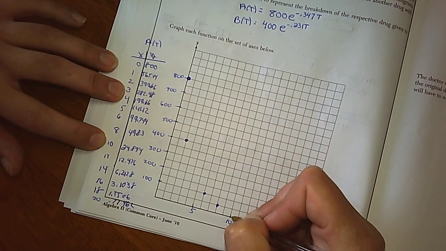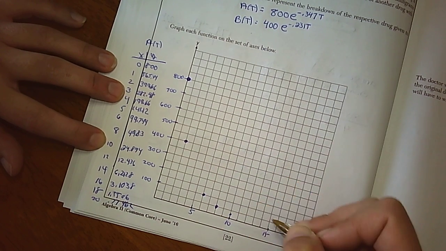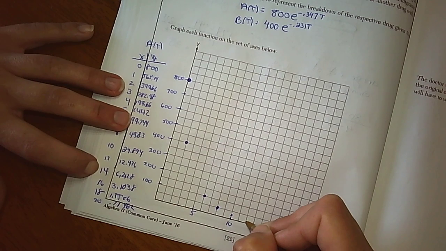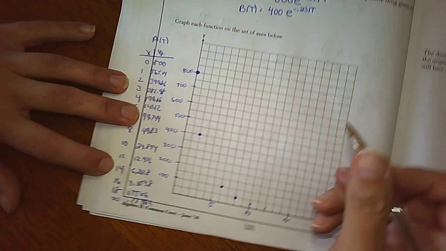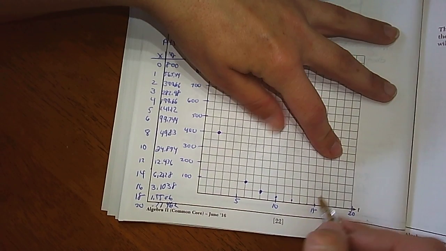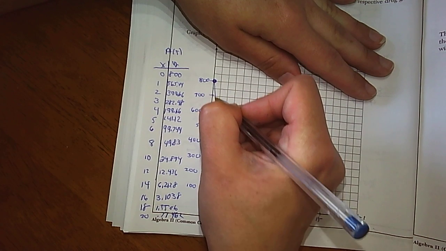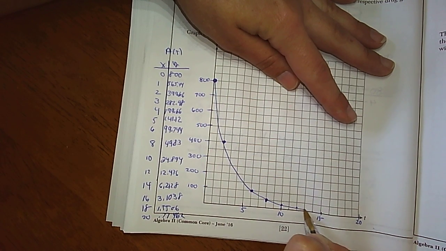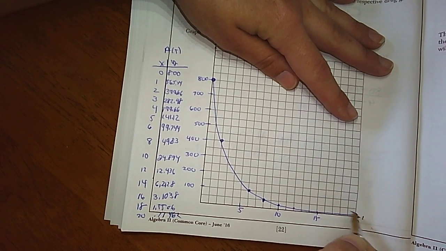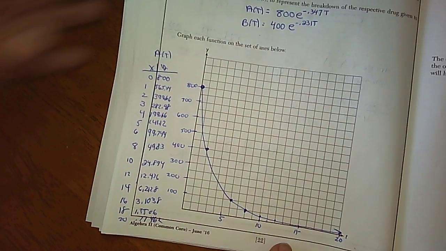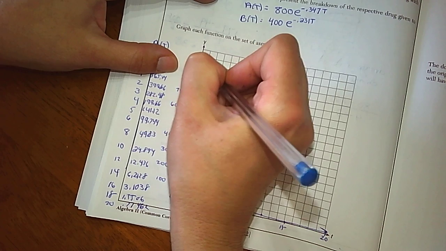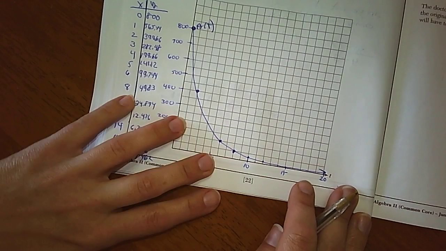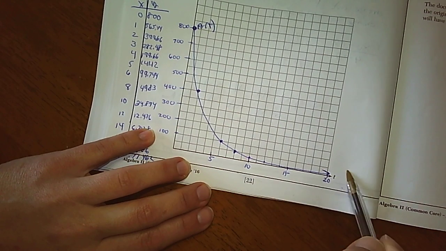About there. 10 is about halfway to there. 14 is 6. We're getting smaller and smaller. So what's happening is it's coming down, and then it's asymptoting over here, like that. Okay. So this is A of t. Now we're putting 2 things on the same picture, so you have to make sure you label.